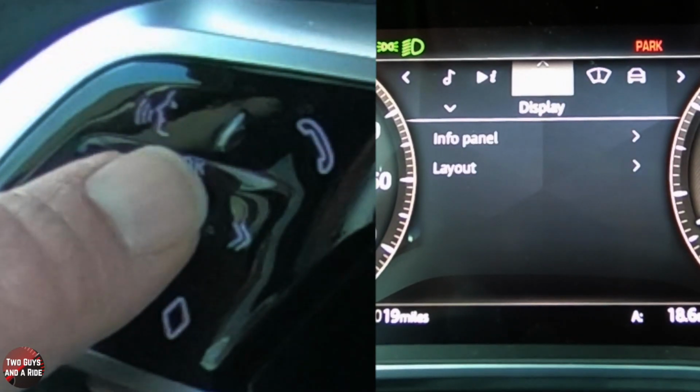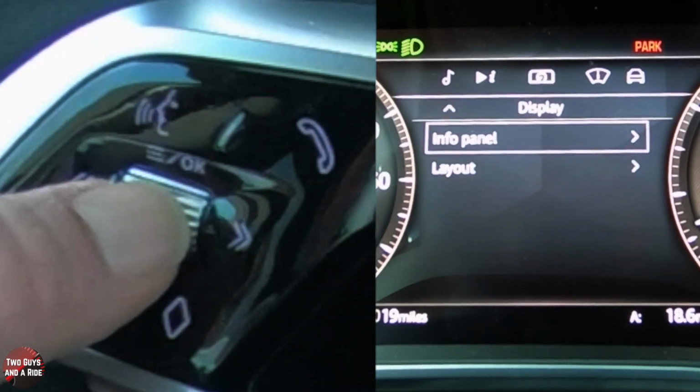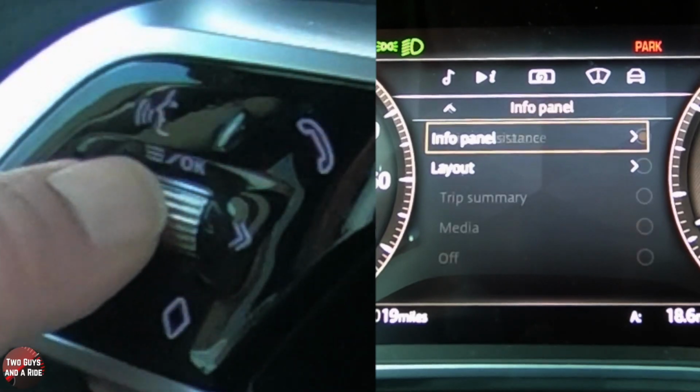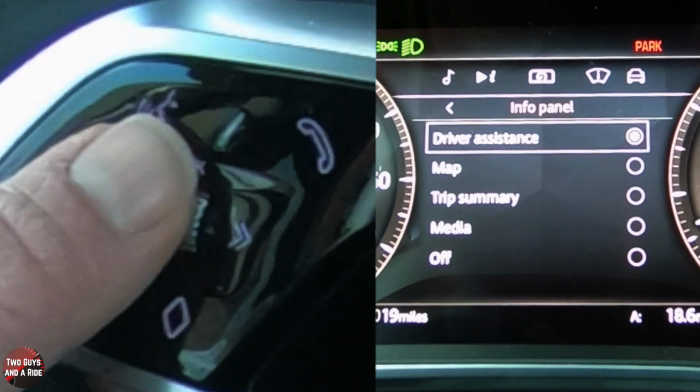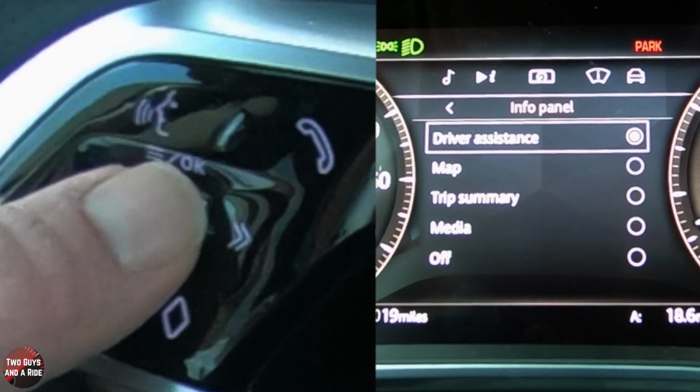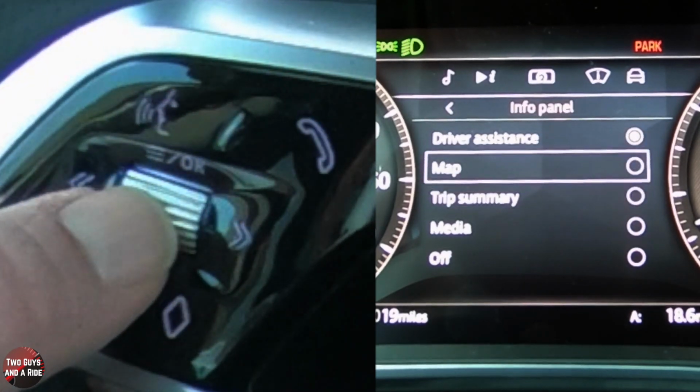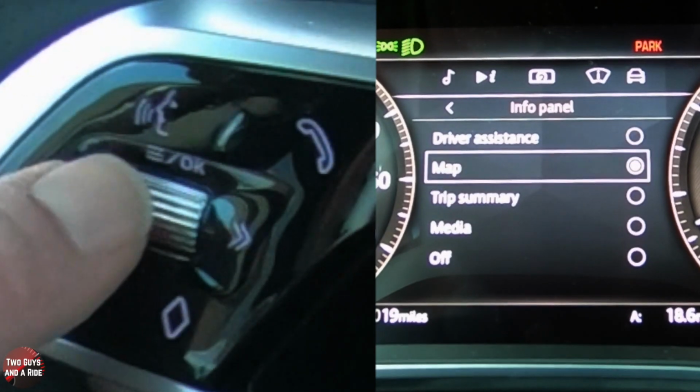And this is the display, and it's referring to the whole digital dash. So if I go down to Info Panel and I click this button, I can set the middle to be any one thing. So right now it's set to driver assistance. If I want to see the map, which is really a cool view, I'll show you that one.